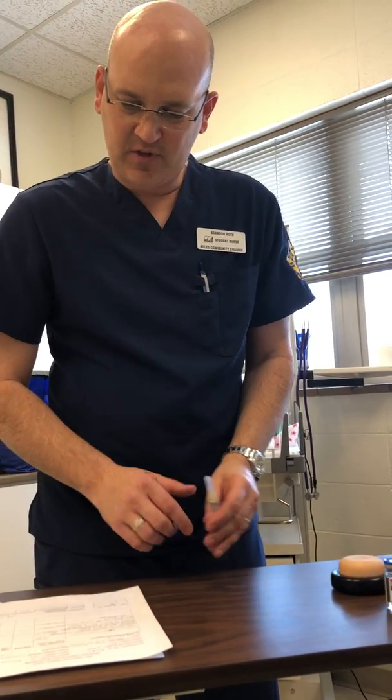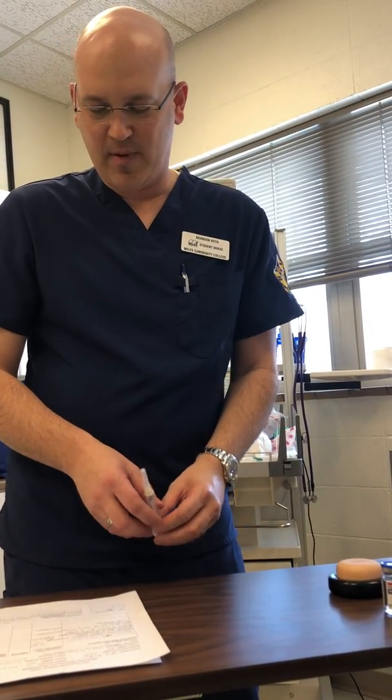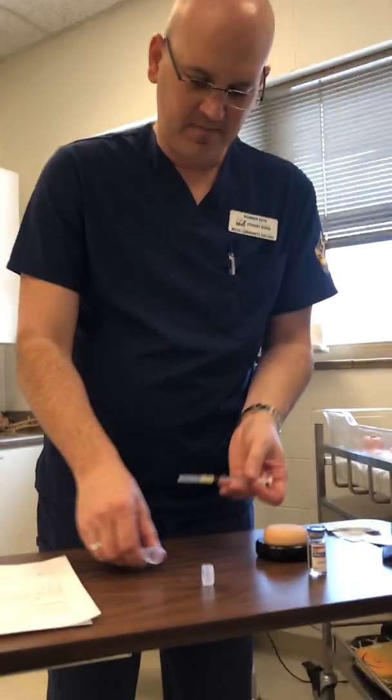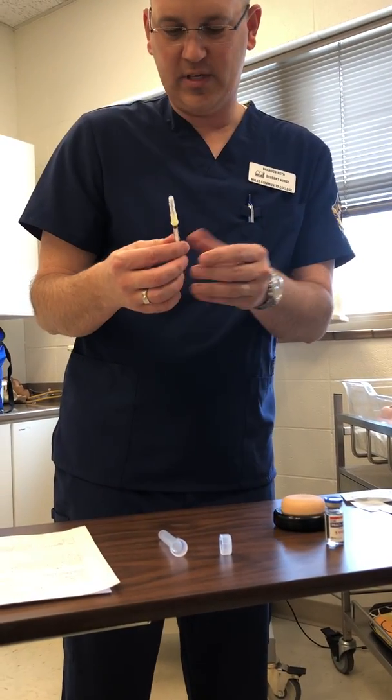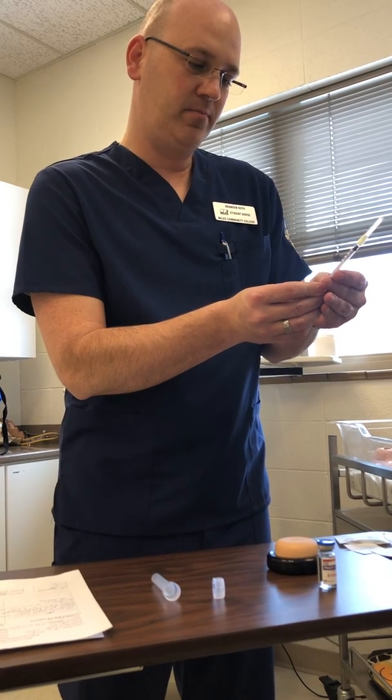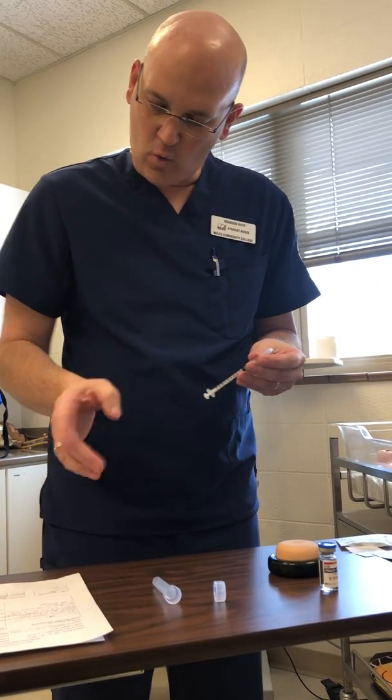milliliters. So now that we have verified that, we're also going to check for patients' allergies, and our patient's only allergy is Celebrex. So now we are going to prepare for the injection. We are using a measured syringe that are in 10th milliliters. Our order is for 0.1.